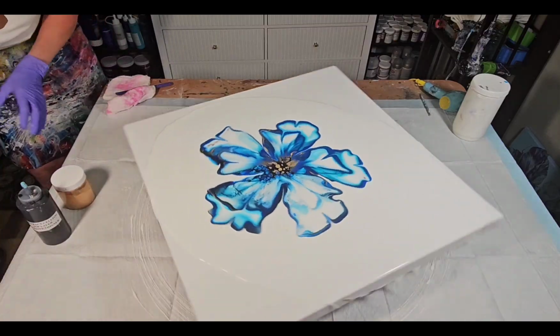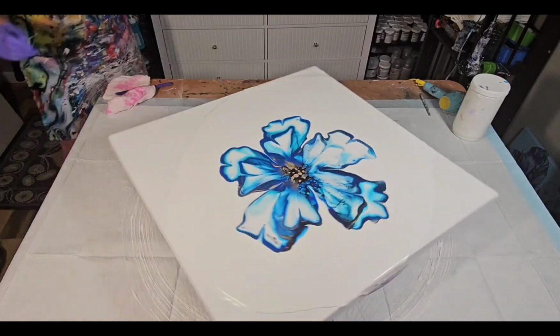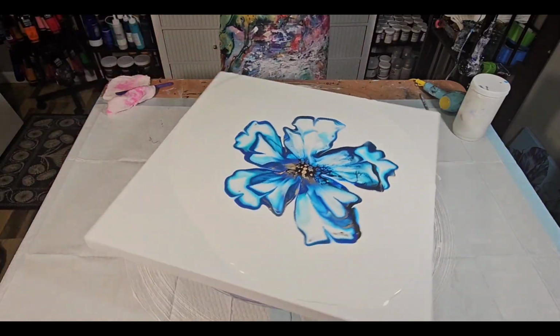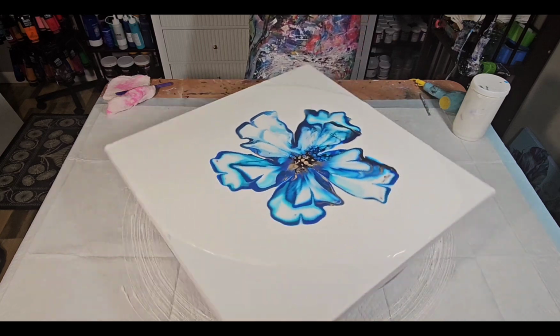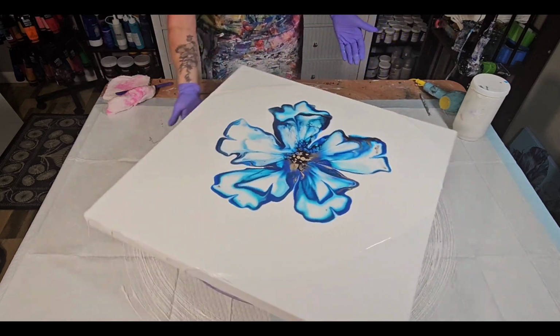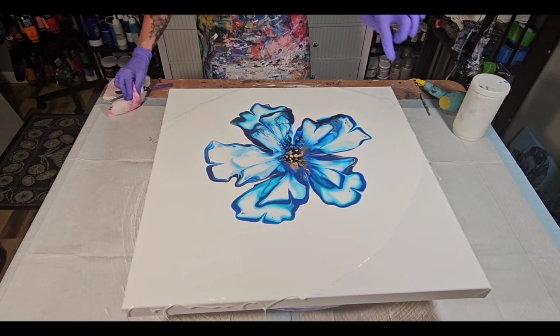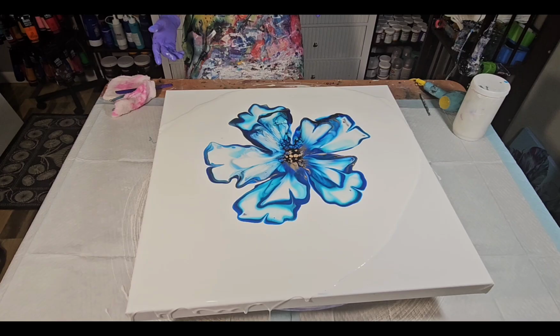Really pushing the limit of what my table can do when I do a 24-inch canvas. But I just love them so much. Okay, now as you can see, there's less movement on that side.